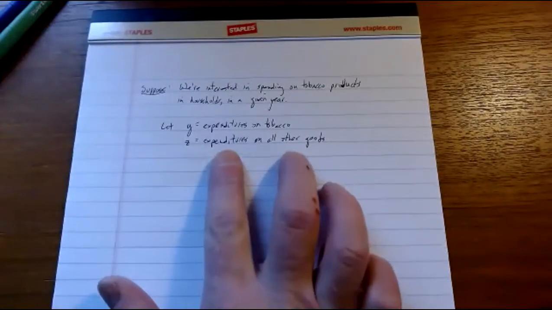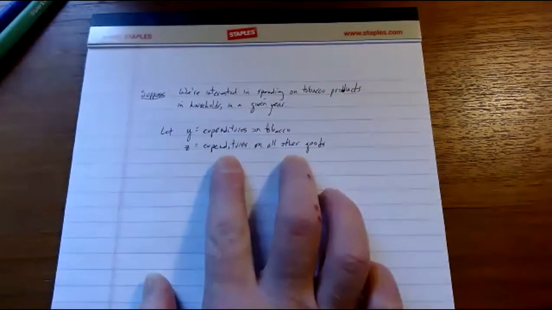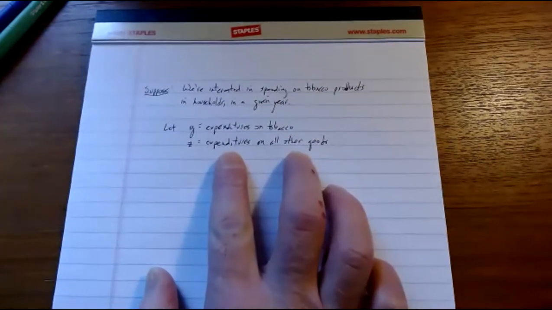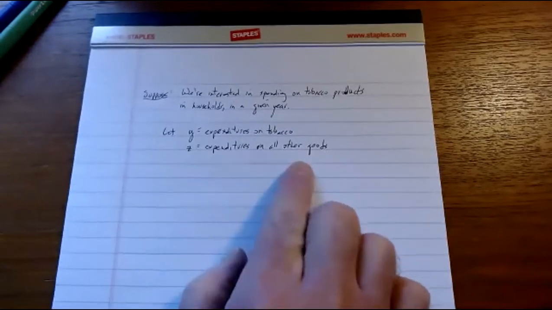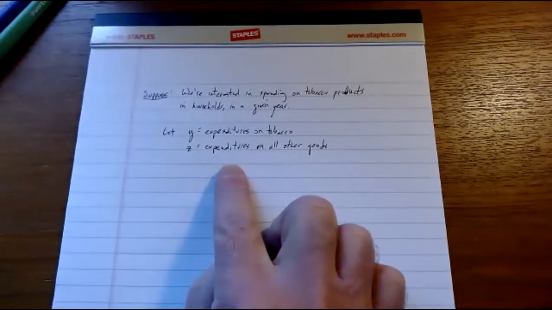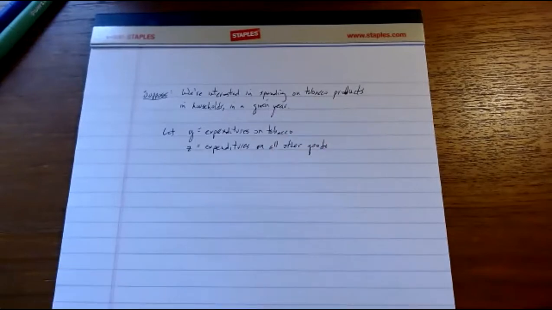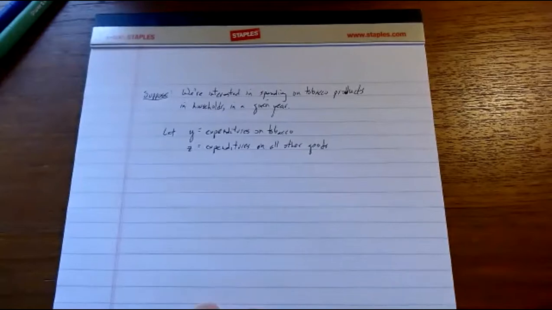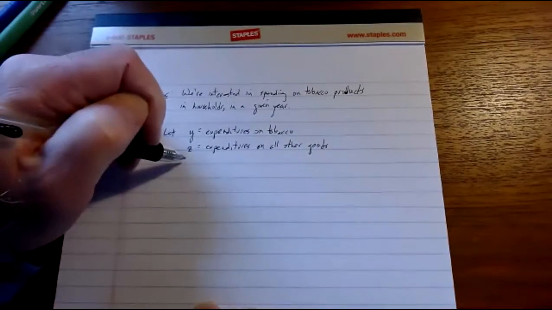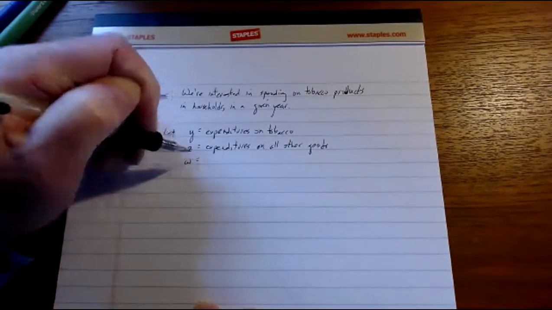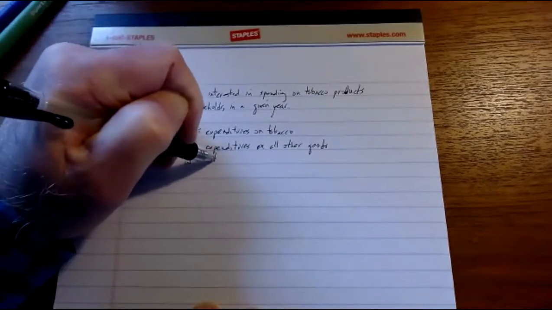We might think of this as a composite commodity when we lump all those other goods together. And the rule is that as long as the relative prices of all those other goods don't change, we can do this. We can lump them together, and that's legal. And let's make W total income.